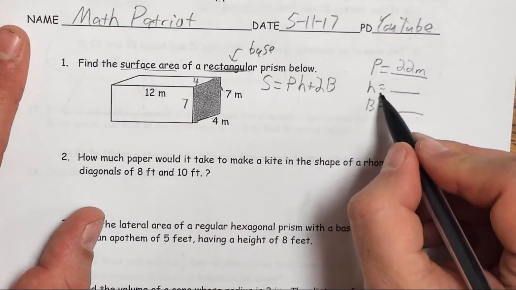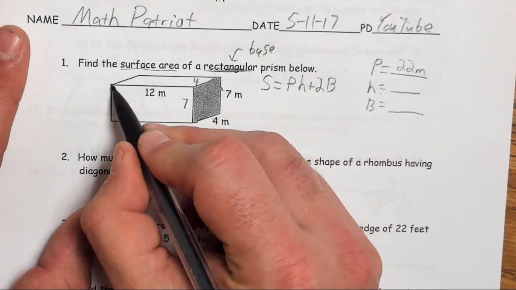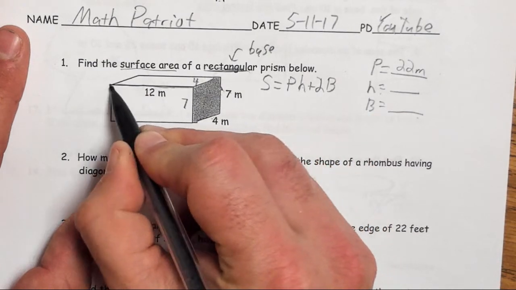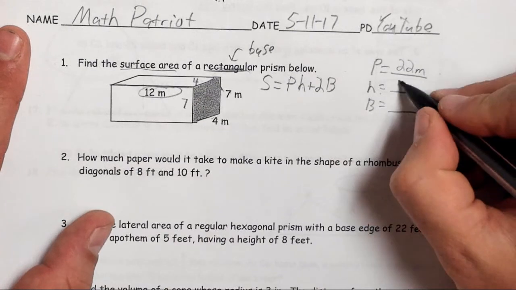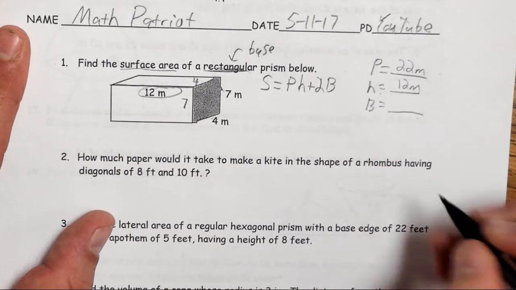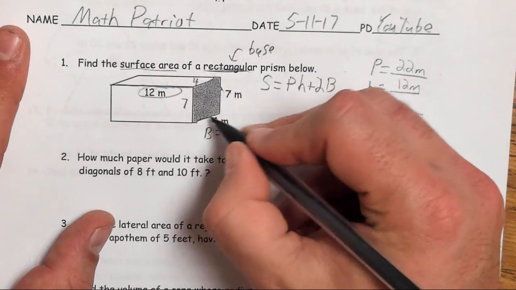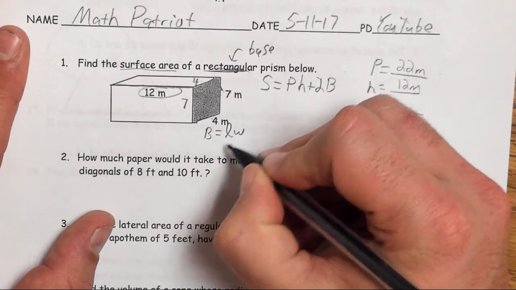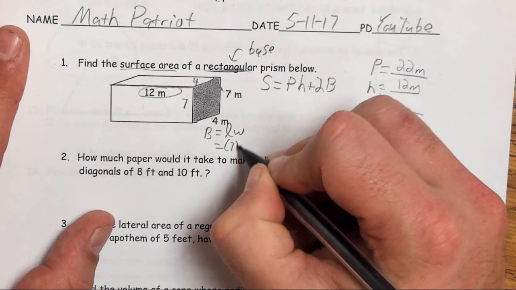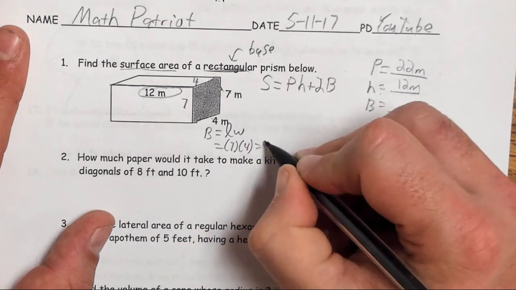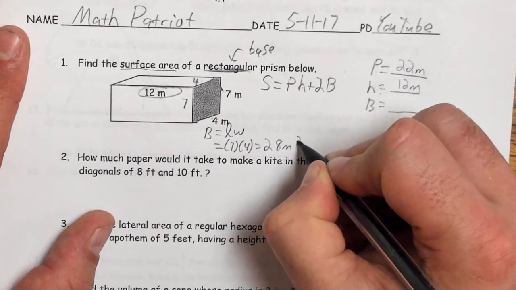Our height of the prism is going to be the distance between the two bases, which is this length, 12 meters. The area of the base is going to be the area of this rectangle. That's length times width. So I plug in 7 times 4 gives me 28 meters squared.